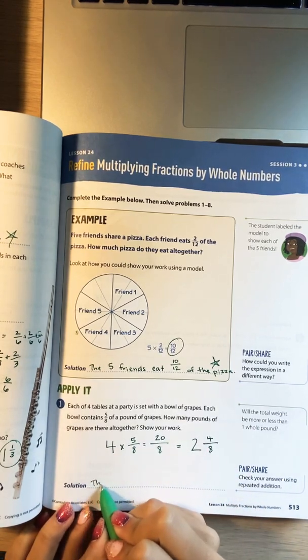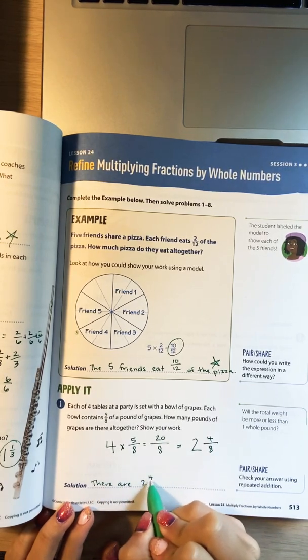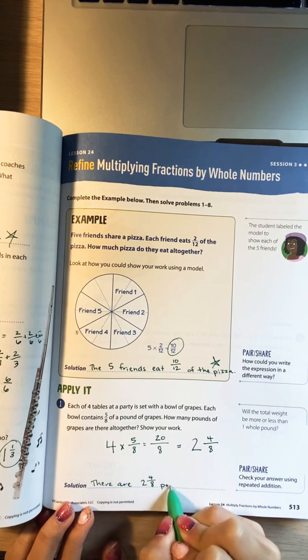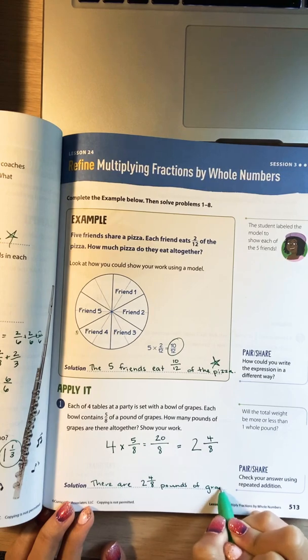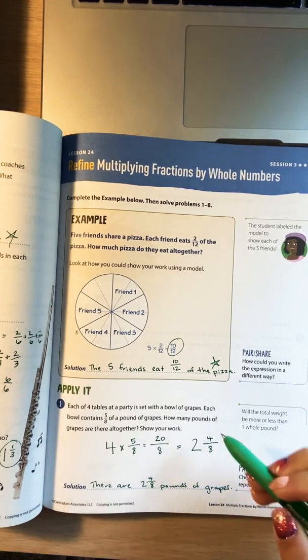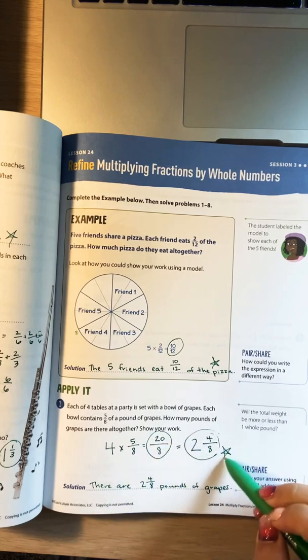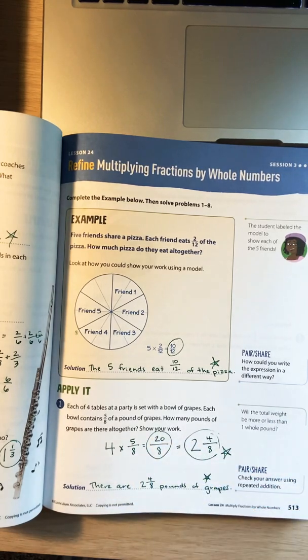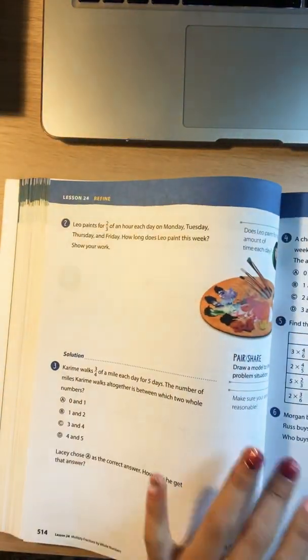So there are 2 4/8 pounds of grapes. Okay, so final answer. Star for showing your work, star for your answer in a sentence. All right, so that's that page. Flip it over, 514.